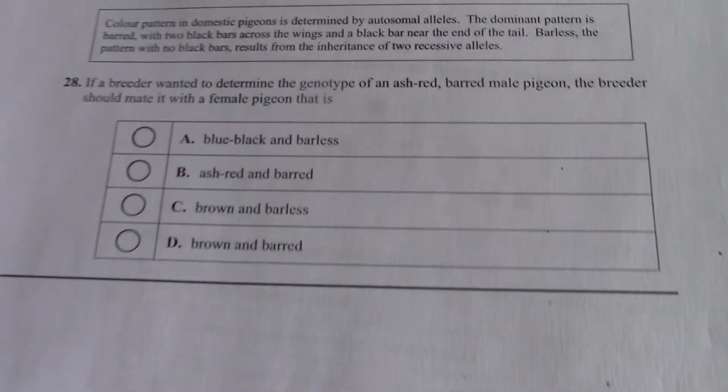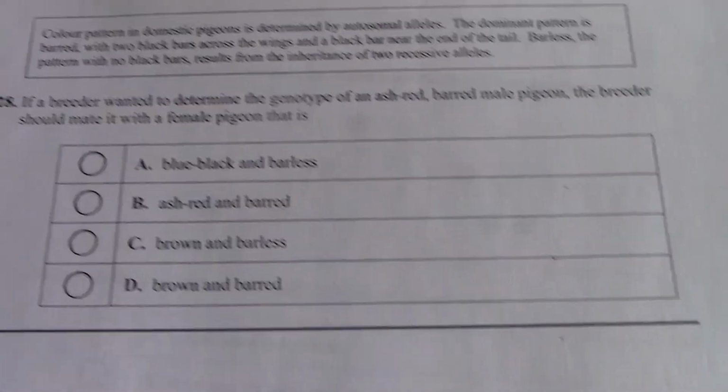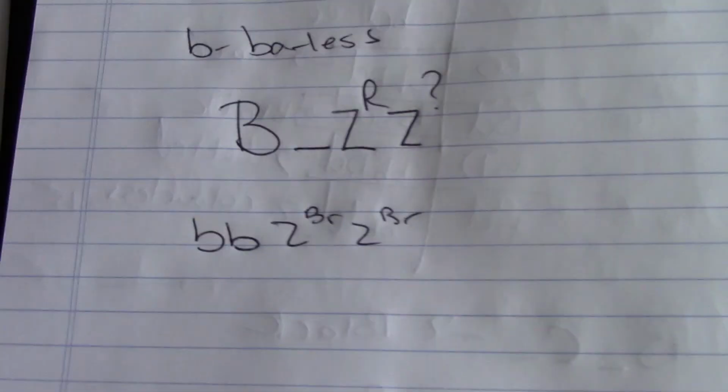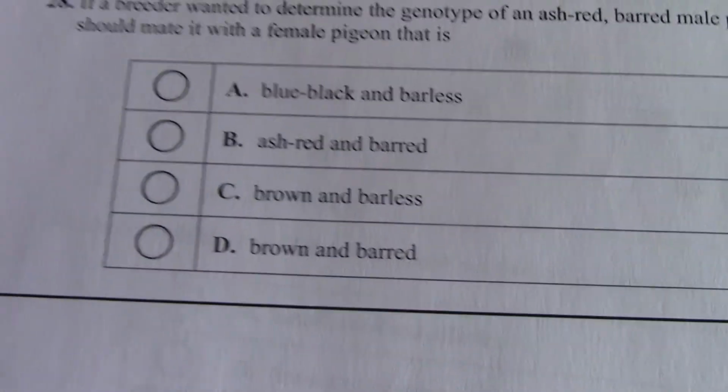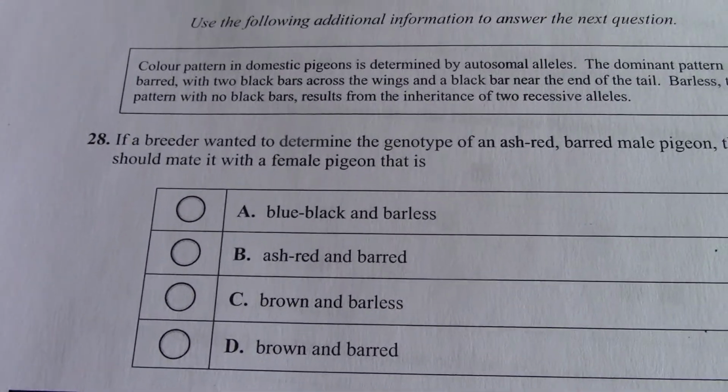So he needs to cross the male pigeon with a female in a test cross. And in this case, it's the most recessive trait. And it's going to be the barless female, right? So the female will be little b, so barless, but also brown. So she needs to be brown and barless. Okay? So your answer to that question would be C.